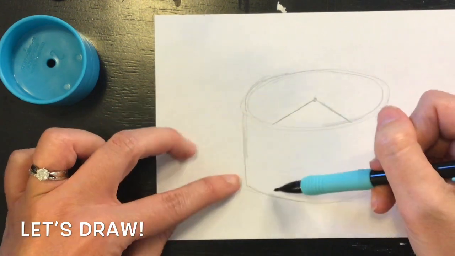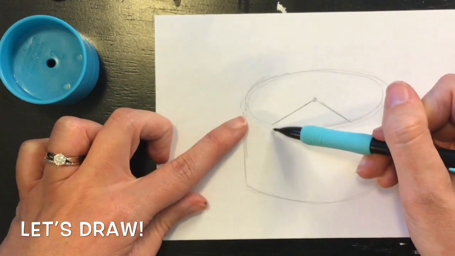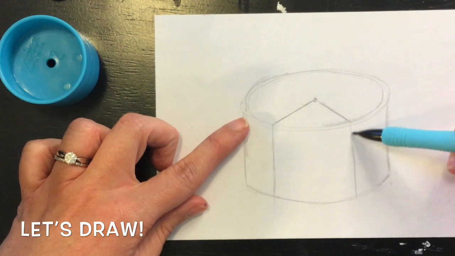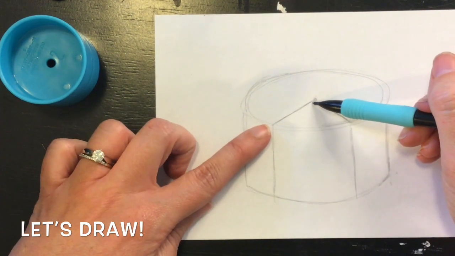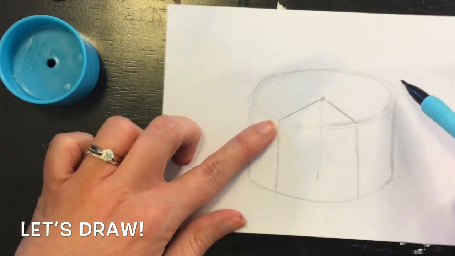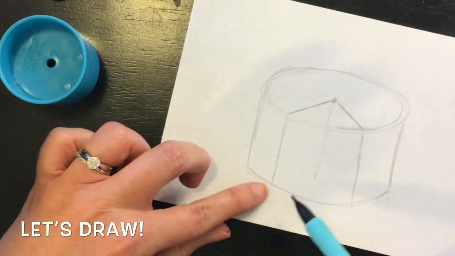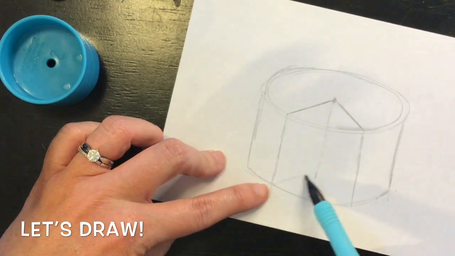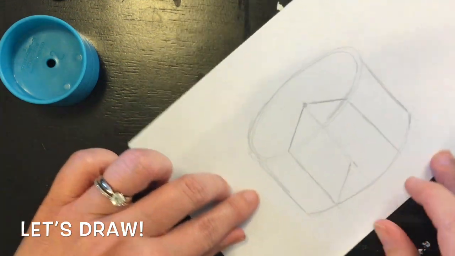Then I'm going to copy these lines right here. It's actually going to be a parallel vertical line all the way down here, all the way down here. And then right here in the middle of the cake, we're going to make another vertical line and stop a little bit short, because these lines right here are going to be parallel. So the same diagonal line is going to happen here. If you need to turn your paper, that's fine too, if that's easier.